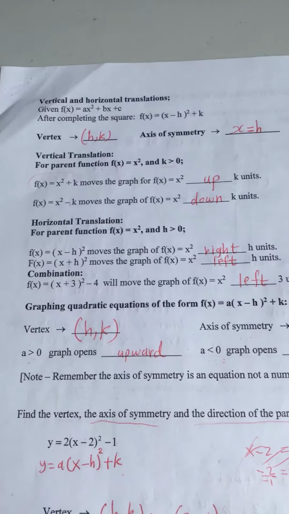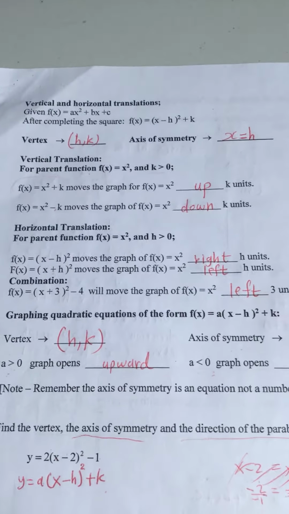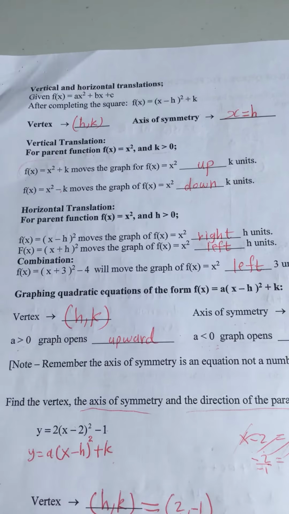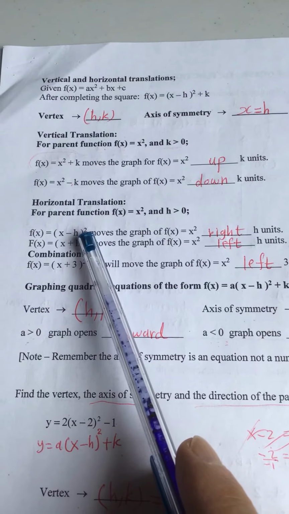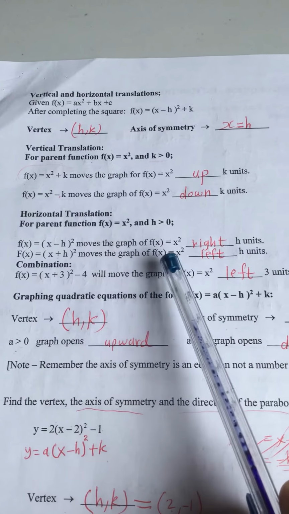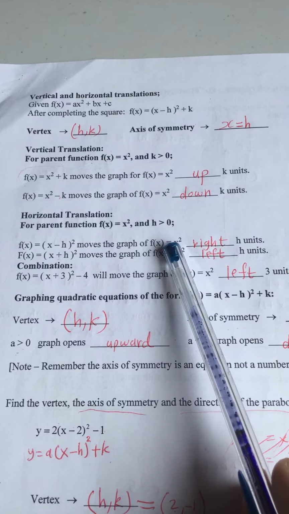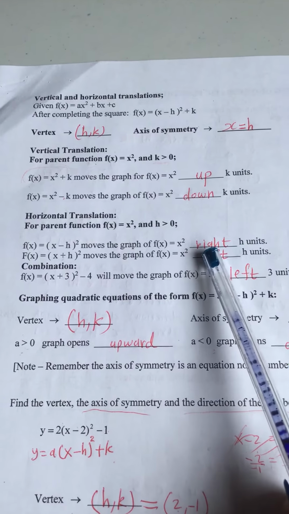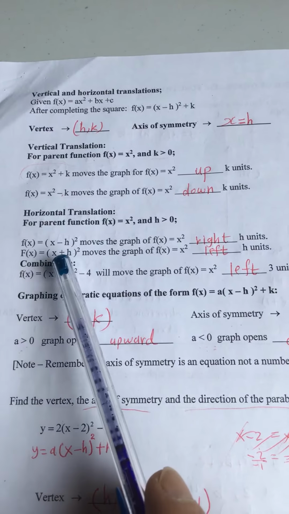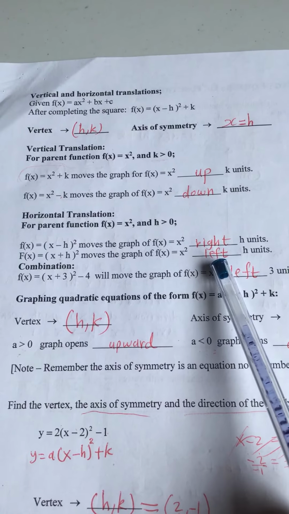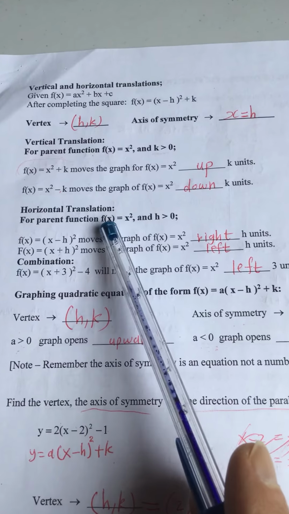While for horizontal translation, to graph f of x equals x minus h squared, we move the graph h units to the right. So here, if we have negative, we move to the right. If we have positive, we move to the left. This is for horizontal translation.